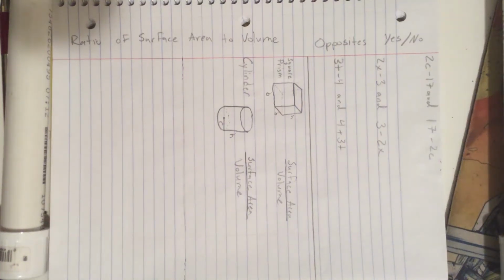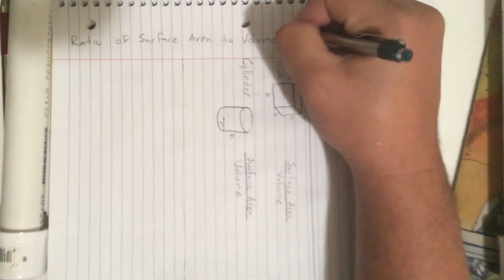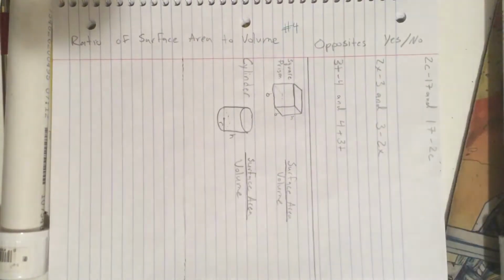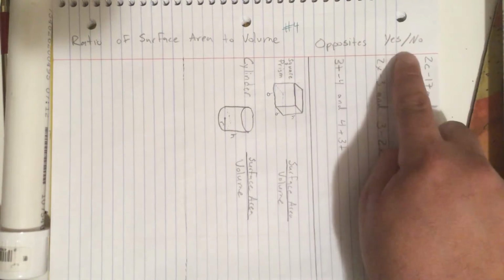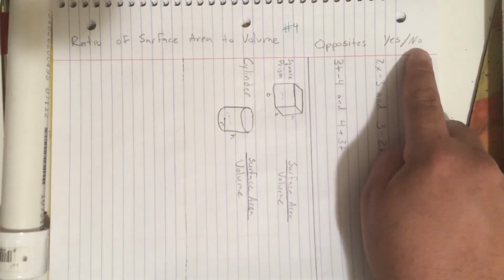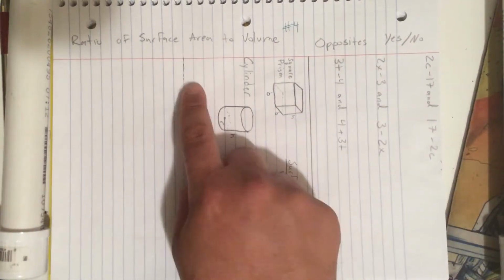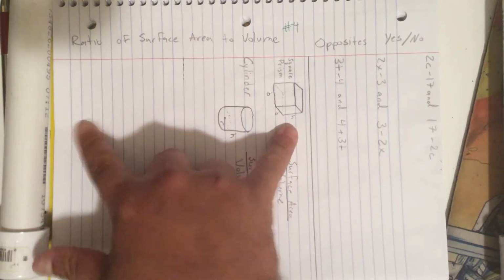This is foldable number 4. This is two parts. We have the first part here, which is opposites. Are they opposites, yes or no? And then the second part, it's actually the same foldable. So if you see here, it's still a tri-foldable.